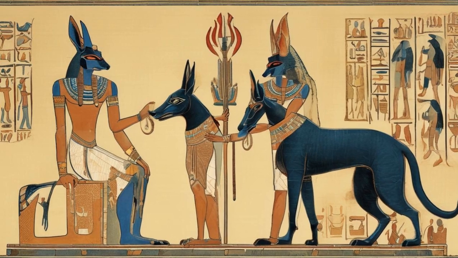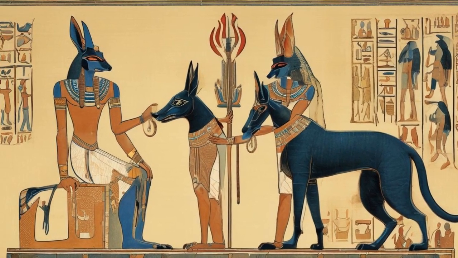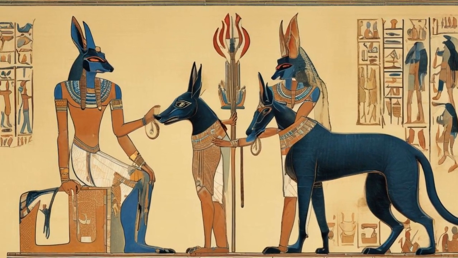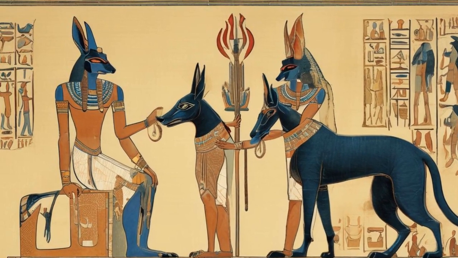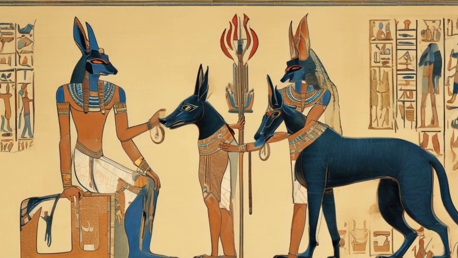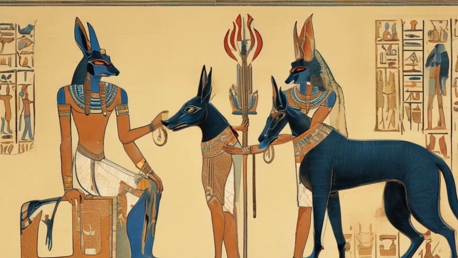7. The Book of the Heavenly Cow. This section depicted the goddess Hathor as a celestial cow who provided sustenance and protection to the deceased in the afterlife.